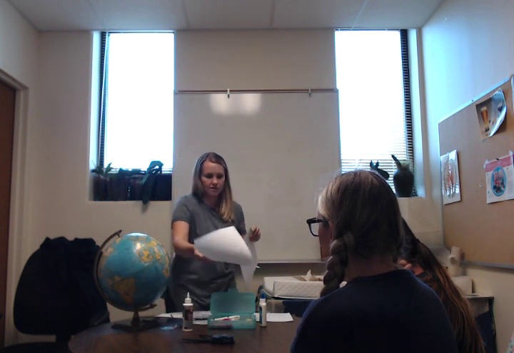fastest. Okay, so now that we kind of have an intro to that, here are some vocabulary words that we will be looking out for in our lesson on globes today.